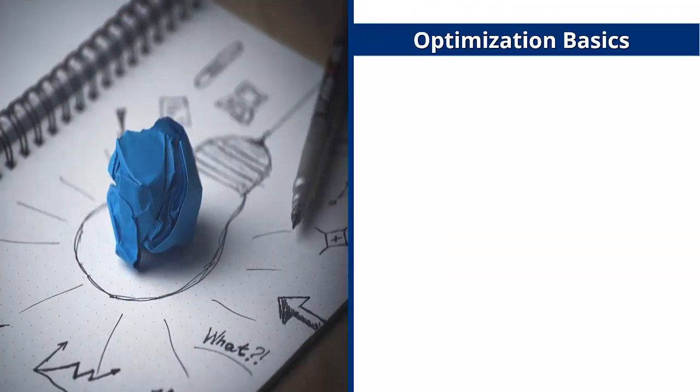Optimization basics. Here are the basic steps for optimizing online traffic. This is pretty general because it is designed to cover as many different types of traffic as possible. You have to modify them to fit the specific type of traffic you're trying to optimize. Step number 1, discover what works.